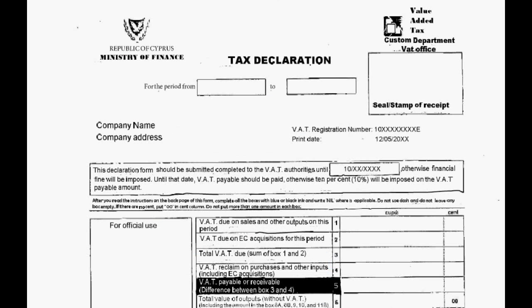This is a copy of the VAT form. Here is the period, provided by the VAT authorities, which is already completed. We do not need to write anything. Here is the deadline of the submission.